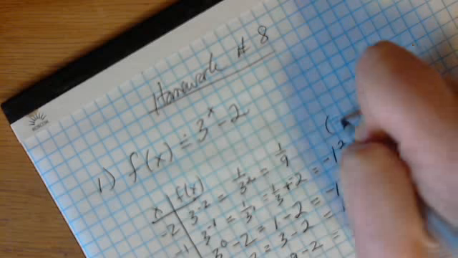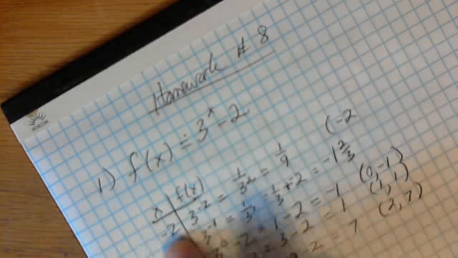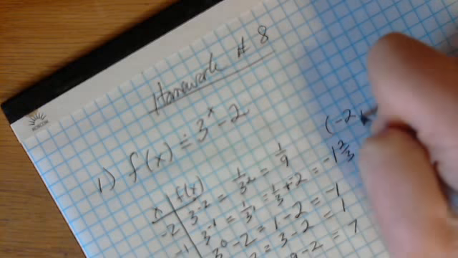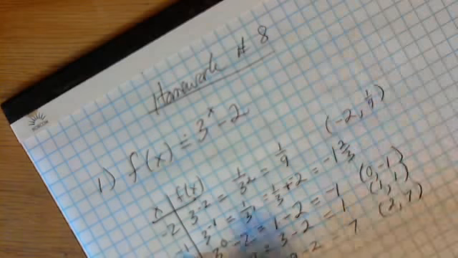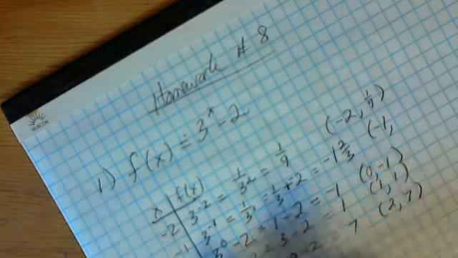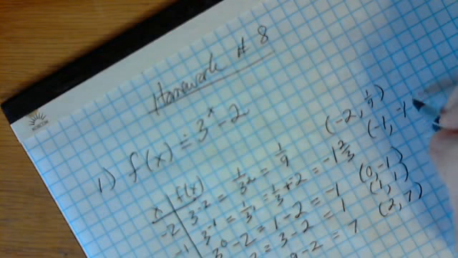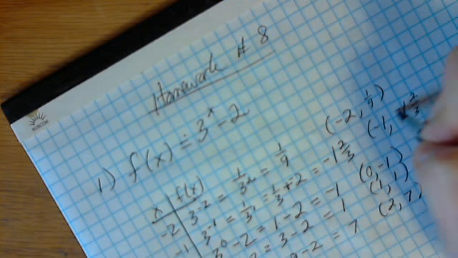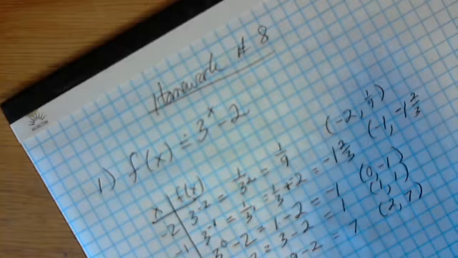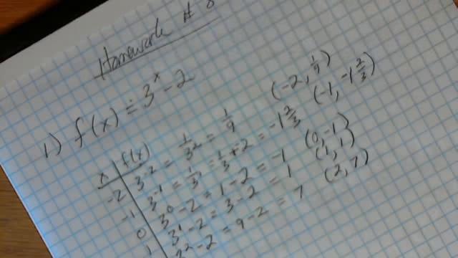Let me write these as coordinate pairs. This one we input negative 2, and we got out 1/9. This one we inputted negative 1, and we got out negative 1 2/3, or negative 1.67 if you will. The homework used decimals. I kind of like the fractions because I think they're easier to graph.